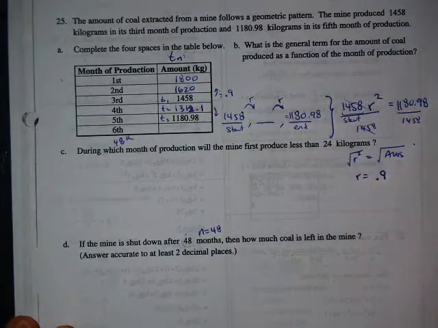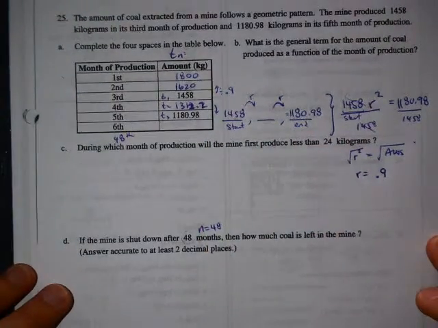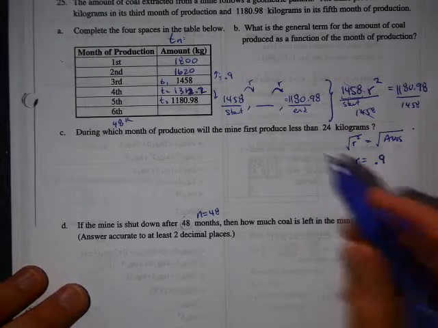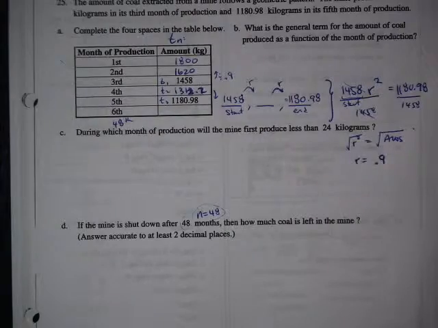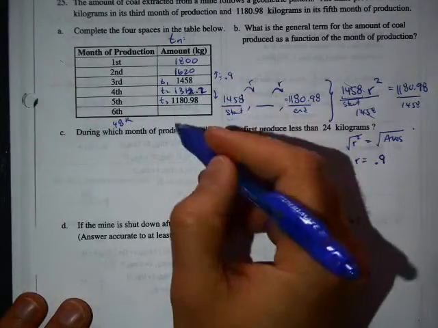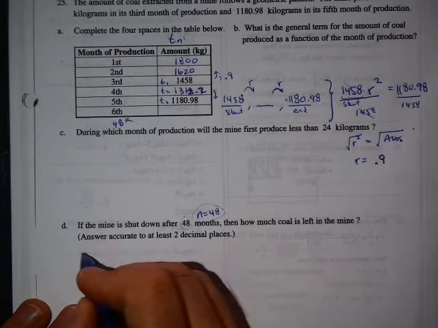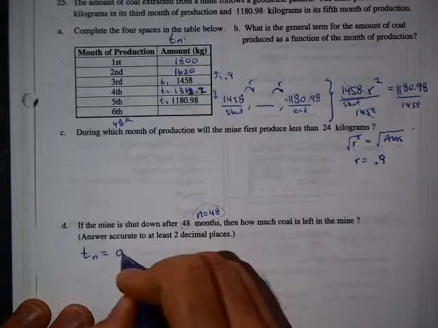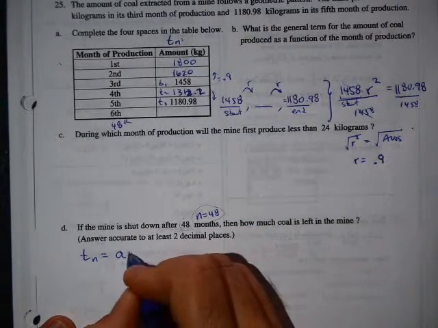Okay. Thank you. We're really asking for part D. If the mine is shut down after 48 months, which is our new N, how much will be left? So really we're dealing with just a Tn question. There's no sum. So we're going to say that Tn is A, Rn minus 1.